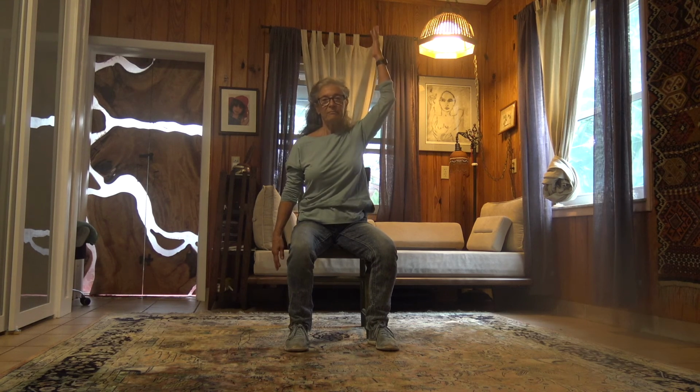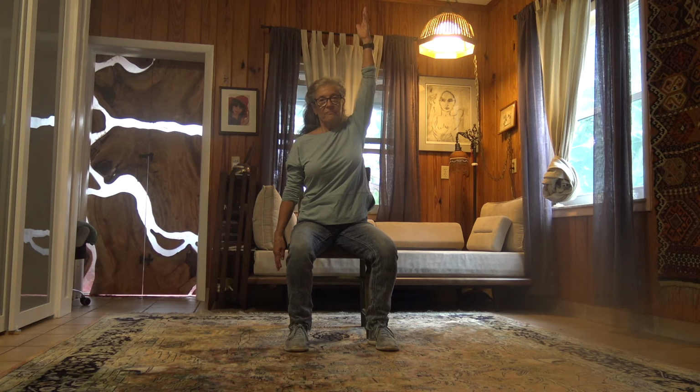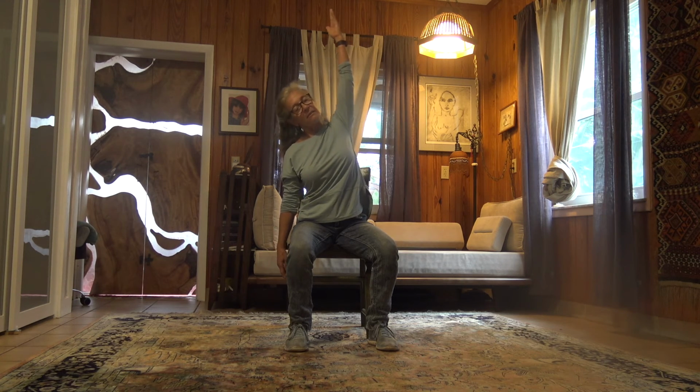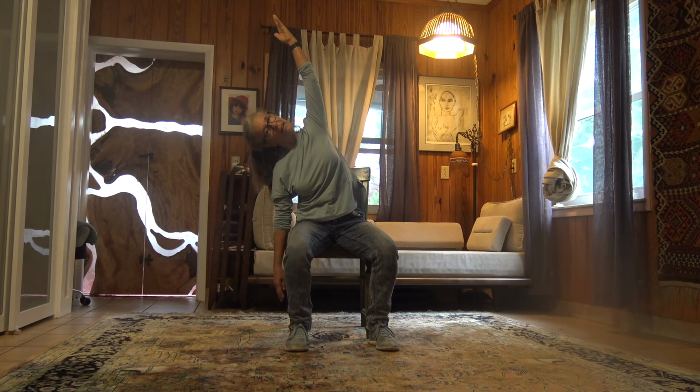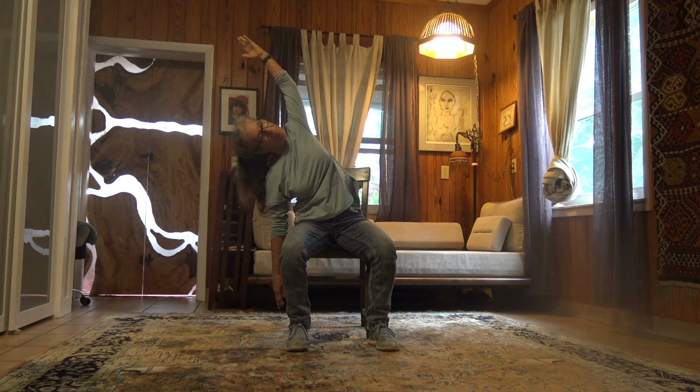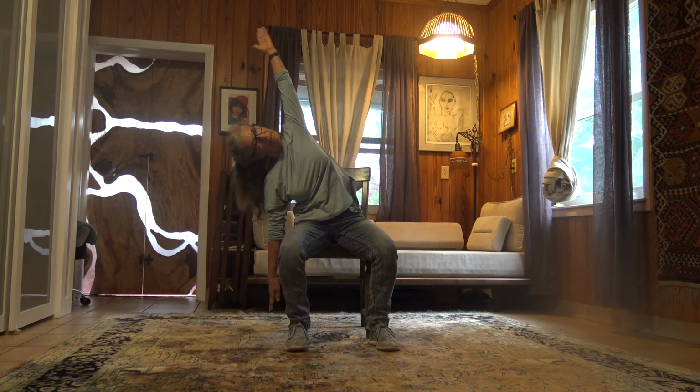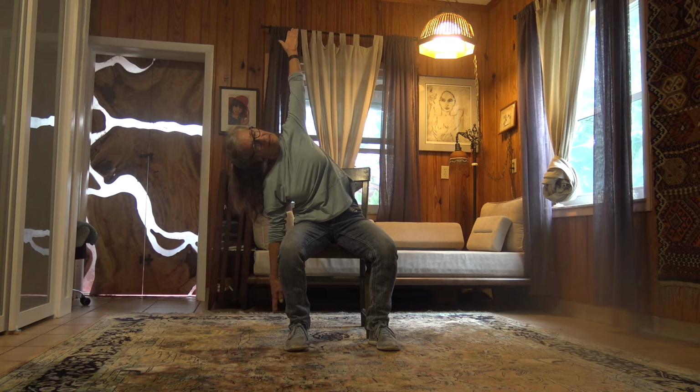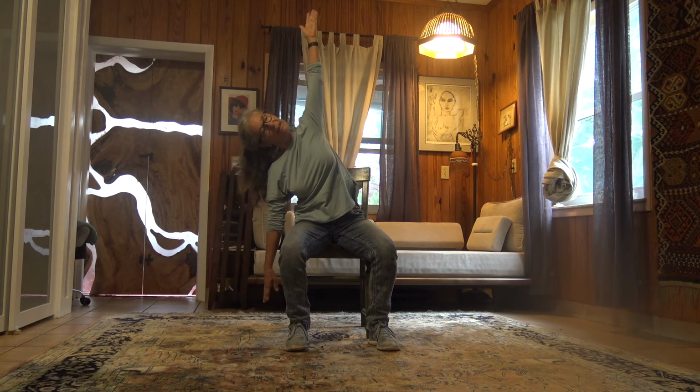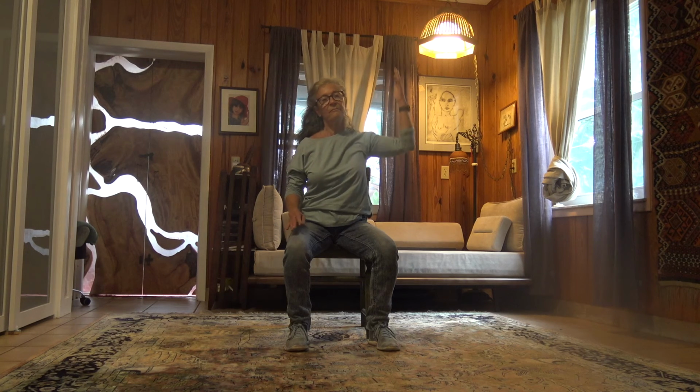We have one more time. Inhale up. Exhale, press the left foot, bring the elbow back a little bit, up and down, arms are vertical, and inhale back up, and rest.